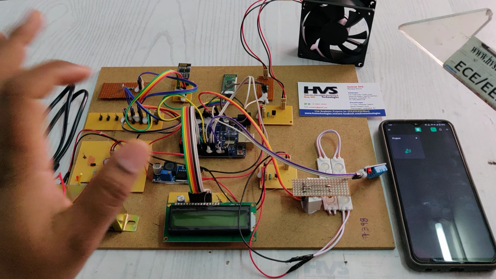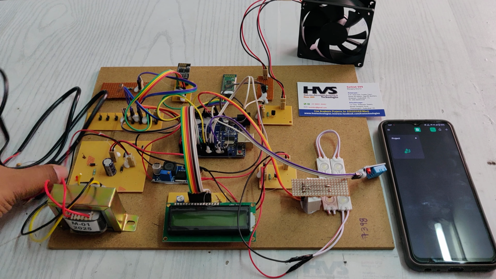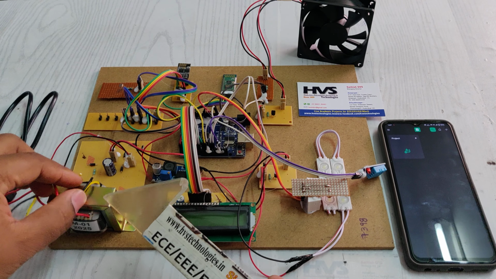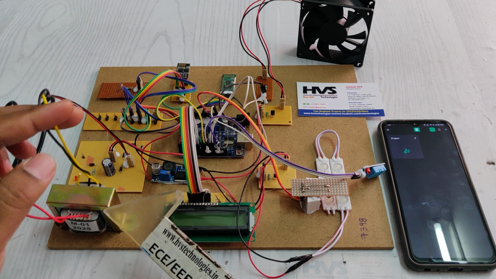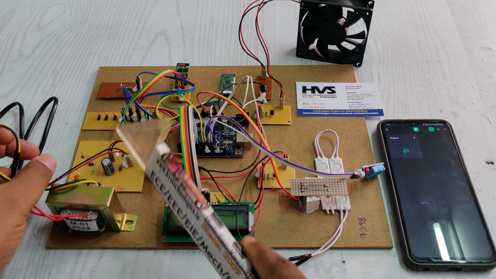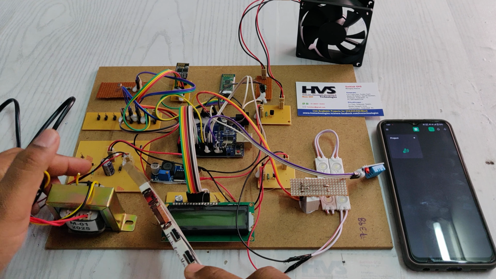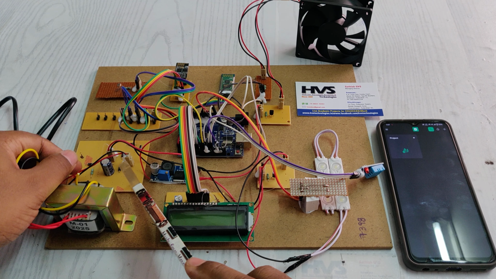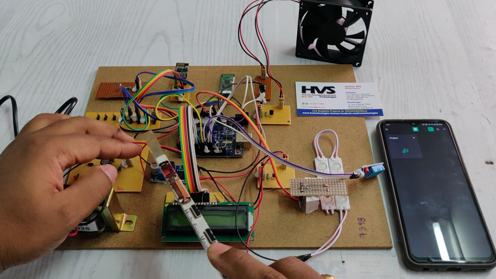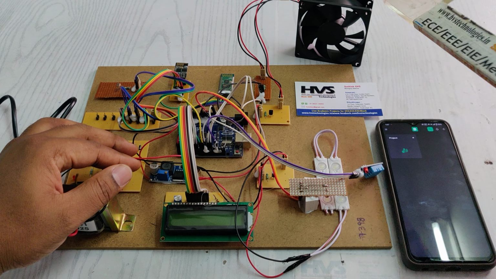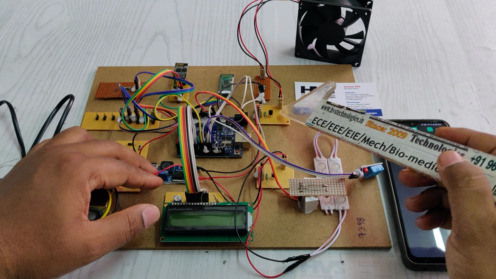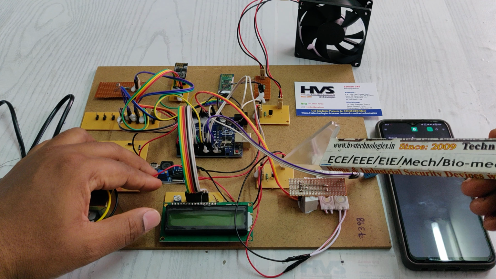To achieve these features, we are mainly using a 230 volt AC power supply input to the transformer, which steps down the 230 volts AC to 12 volts AC. That is converted into 12 volts DC with the help of this regulated power supply board, and the 12 volts DC is input to the LEDs and the fan in parallel through these transistor boards. These are the main switching devices.